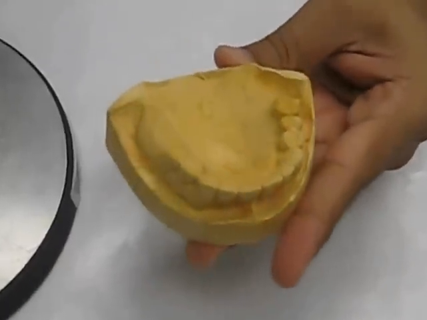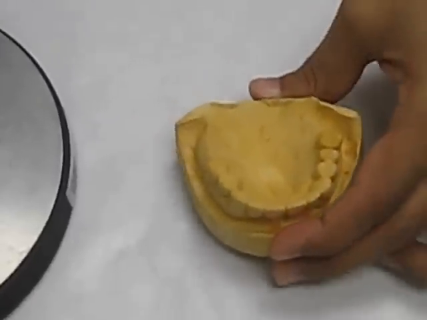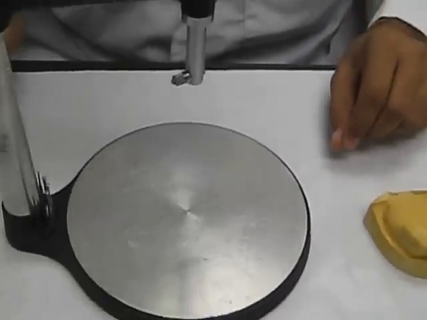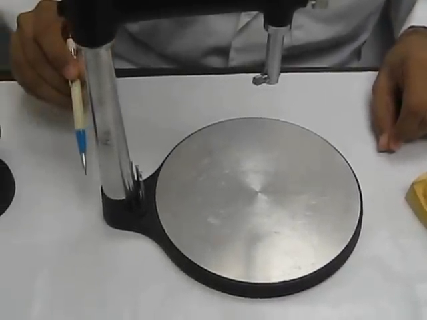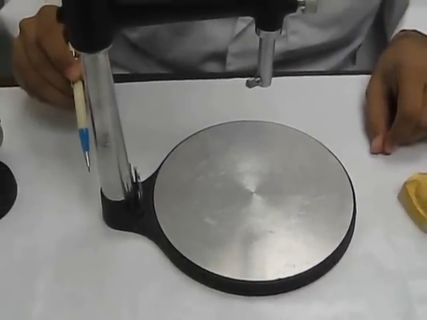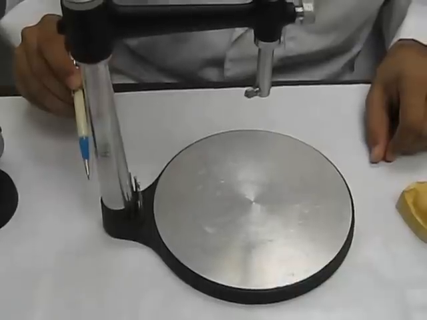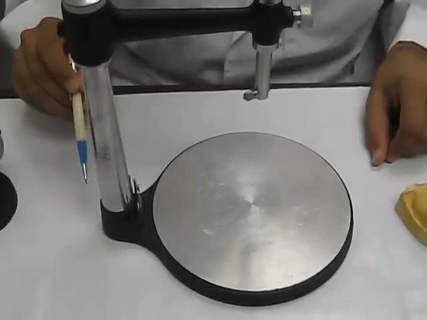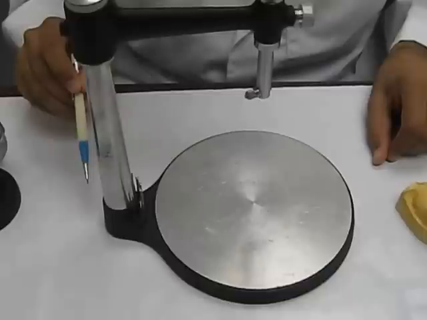There are 4 reasons for surveying a cast: to select the path of insertion, to select the retentive areas, to select the surfaces that can be prepared to guide the framework, and to find the surfaces for the retentive arm of the clasp.